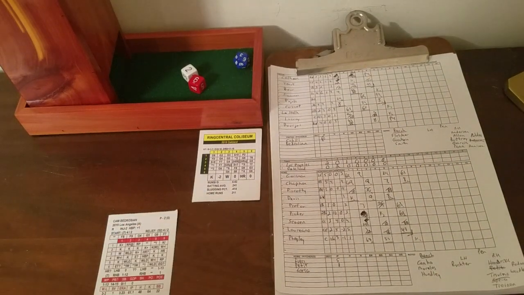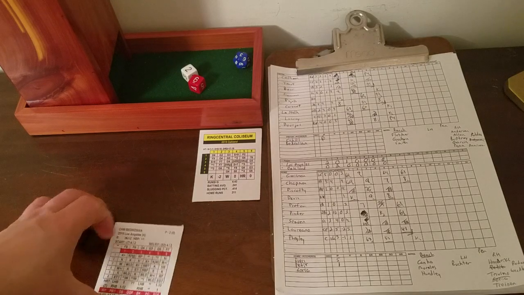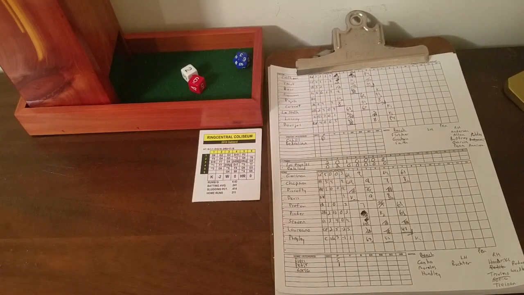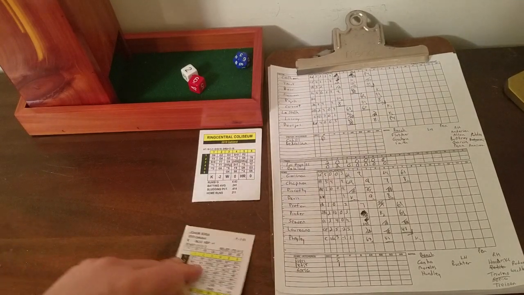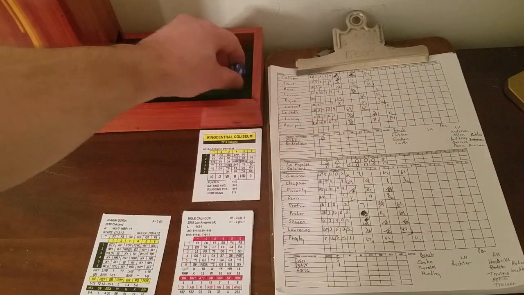And so I think they're going to let Bedrosian and Soria go 1 more inning, or at least attempt to start it, because they were so successful. They didn't face that many batters. So back we go for the top of the 8th. Here's Cole Calhoun.